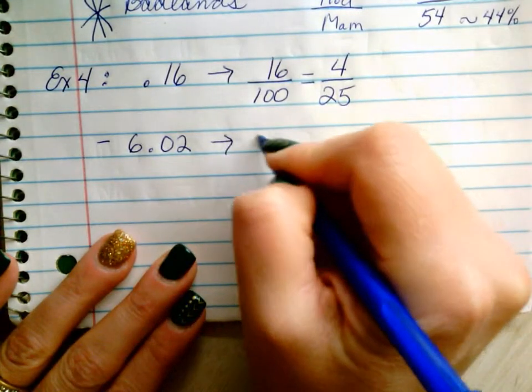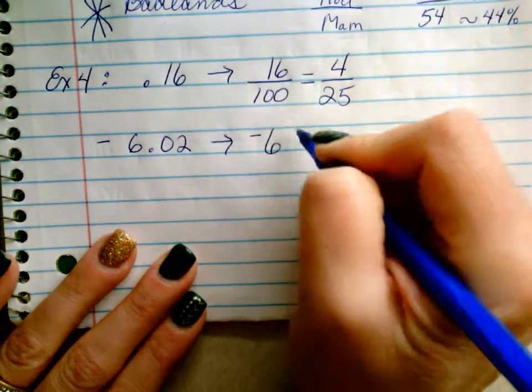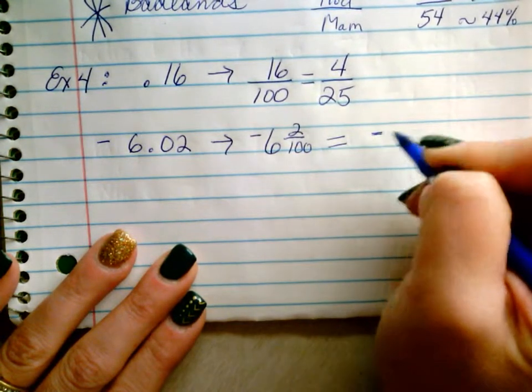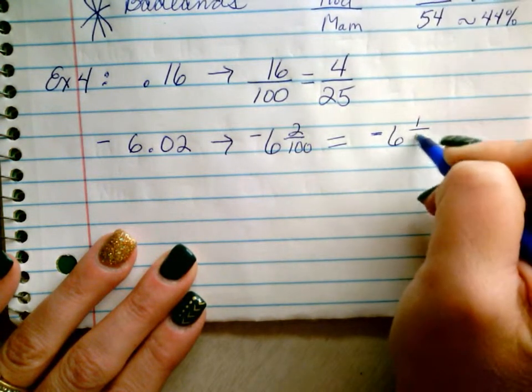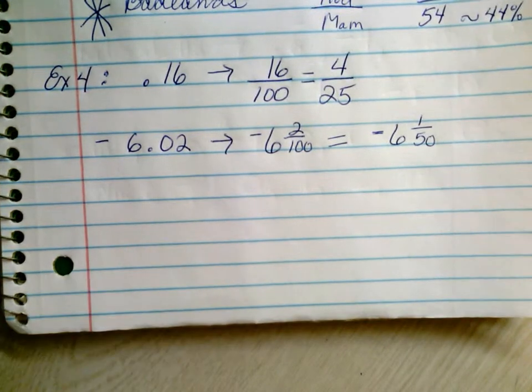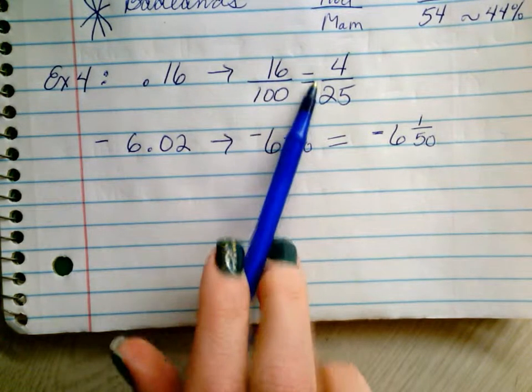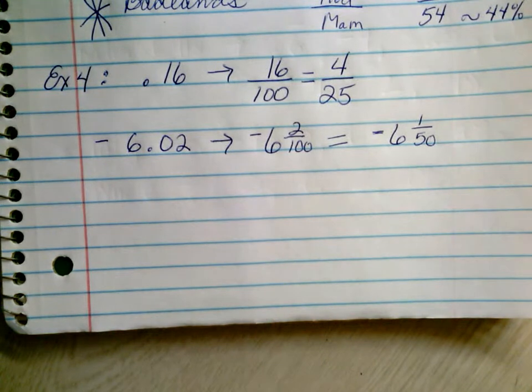Negative what? 6 and 2 what? 2 hundredths, which reduces to negative 6 and 1/50th. Okay, so speaking it without saying point or dot is generally going to get you to this position here. Reducing it is the last step of the problem.